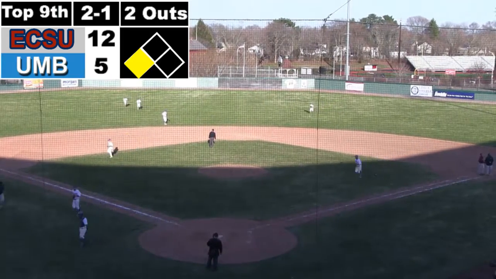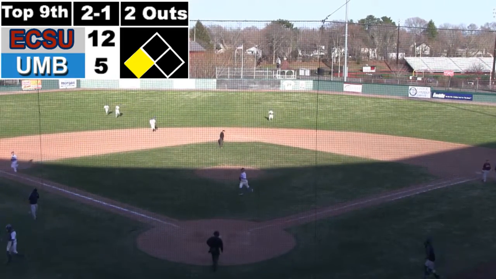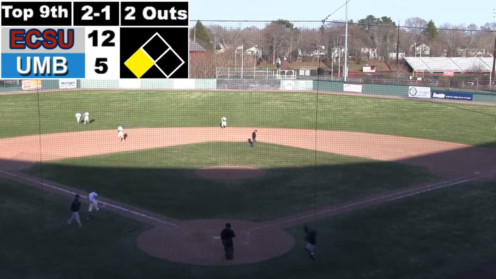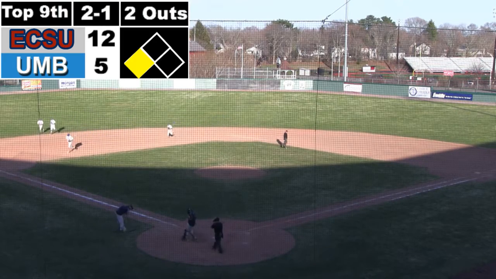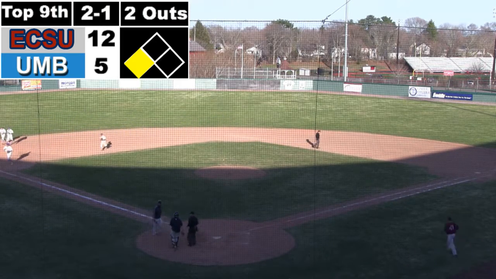We move ahead to the bottom of the ninth inning. Last chance for romance for the Beacons. They'll need a heck of a love story if they're going to win this one. They're down 7 on the Beacons Broadcasting Network.